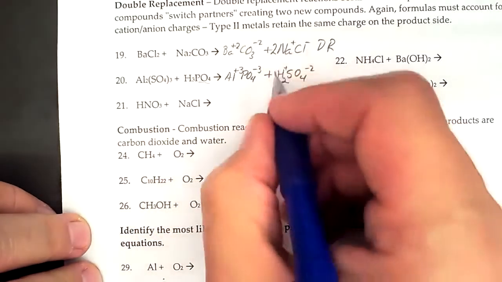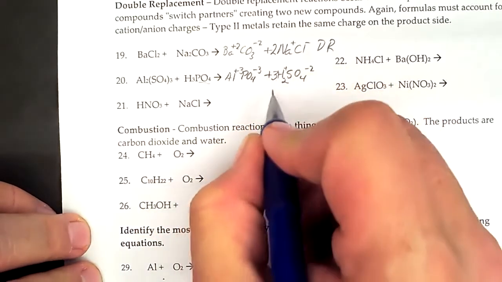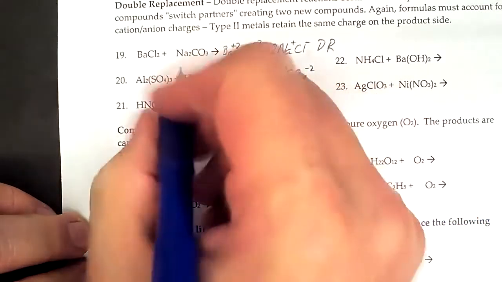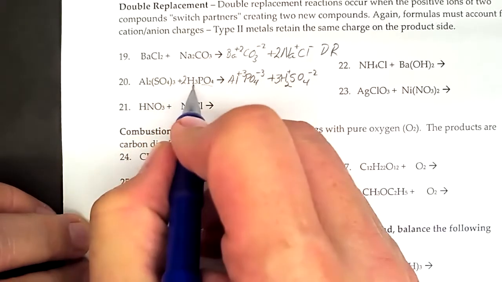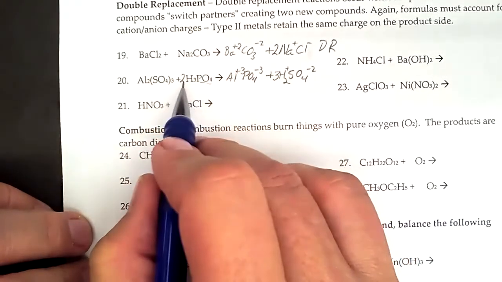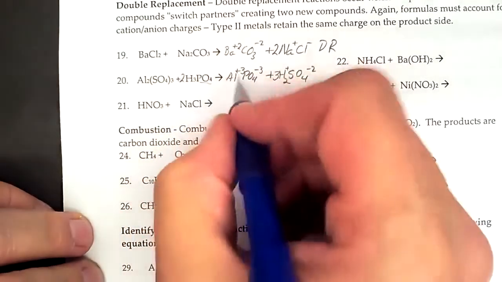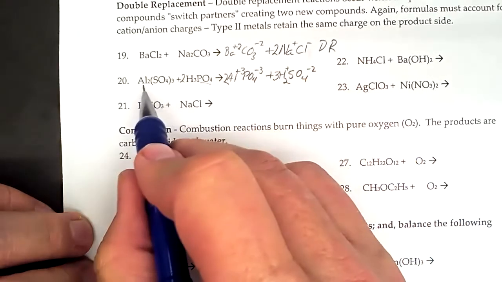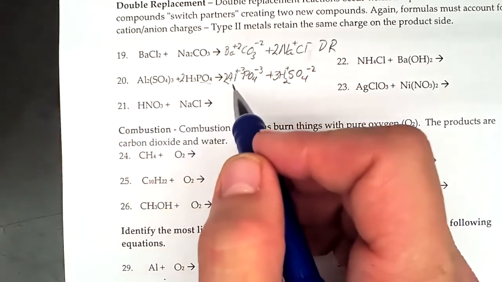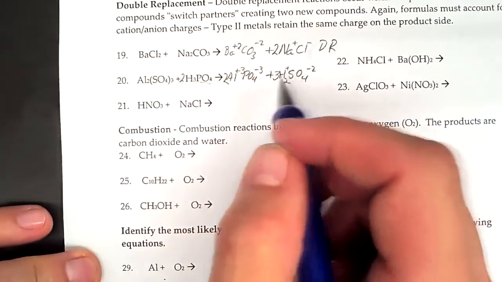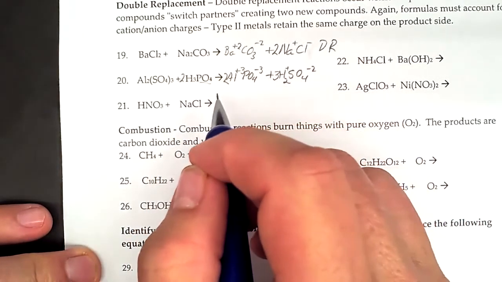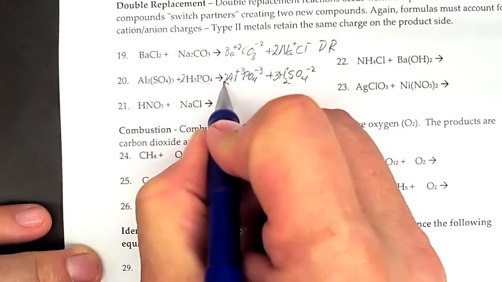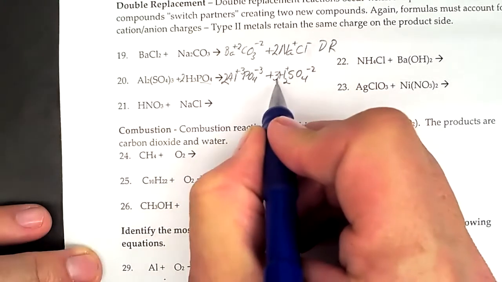Maybe 3 of these and 1 of those. So if I put a 3 there, and that makes 6 hydrogen. Well, that makes me want to put a 2 there, so I have 2 sets of 3 hydrogen, and that makes 2 phosphates, which makes me put a 2 there, but I already needed 2 aluminums anyway, so that's good. So it all works out. You can double check it, of course. The first thing you might ask yourself is, do I have all even numbers? And I don't, because I have 1 and 3.